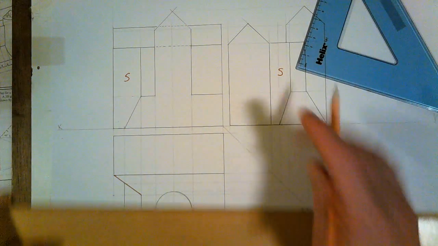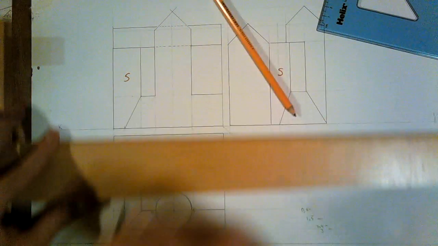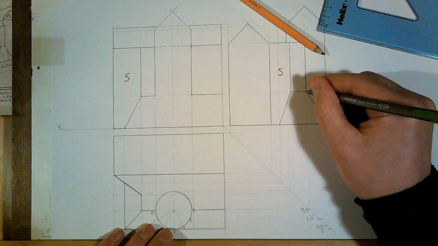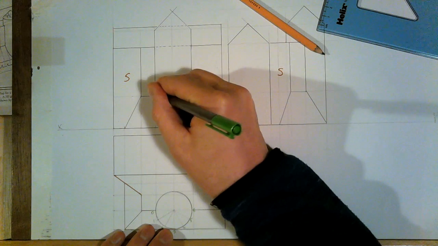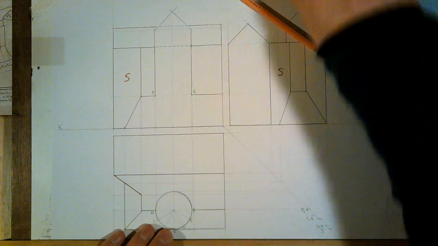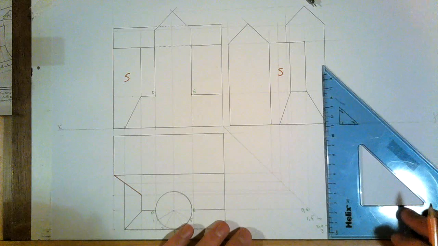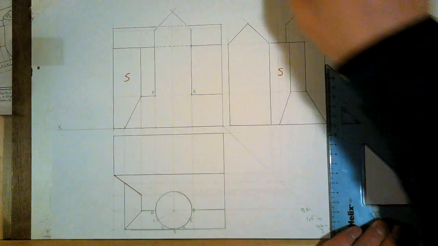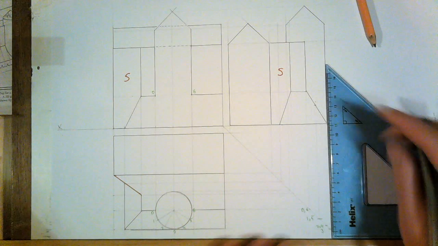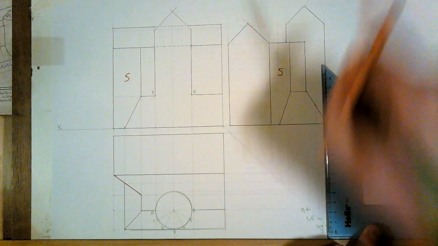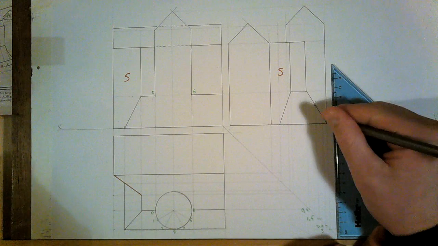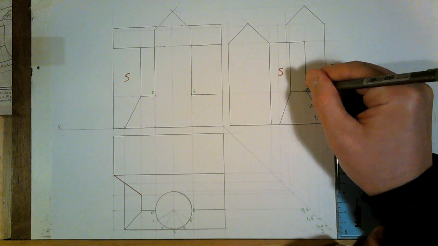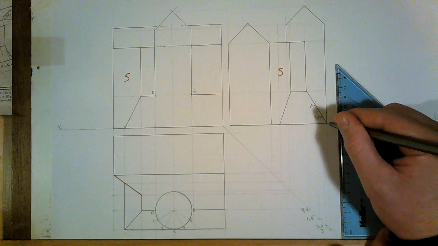So bring up 0 and 6, which is here, bring it across. So there's no 0, and then it's 6. Then 1 and 5, 2 and 4, and 3.